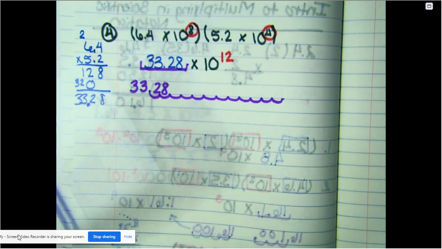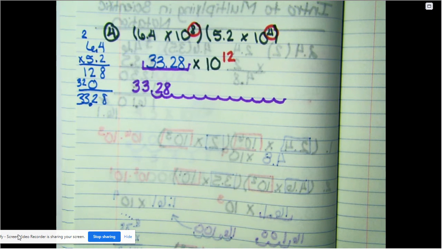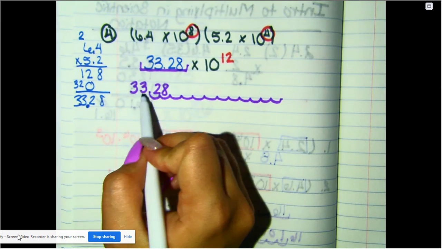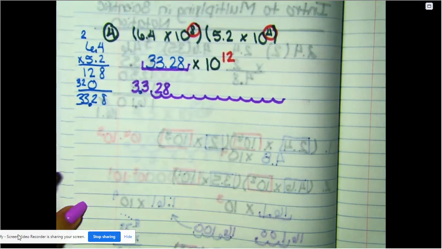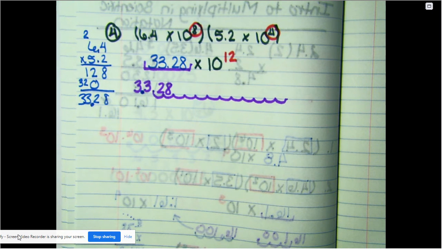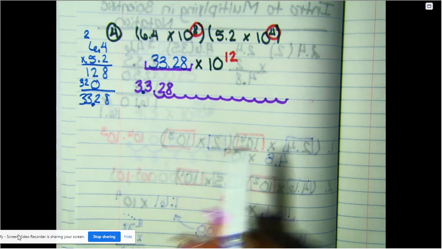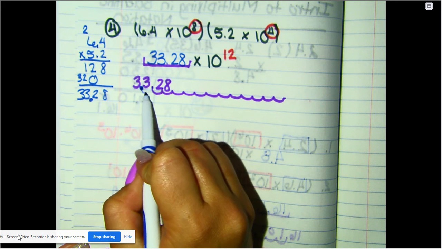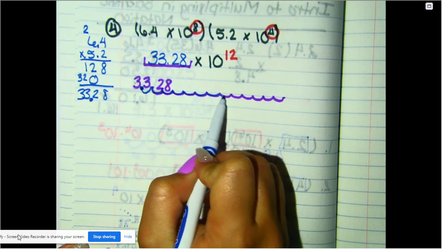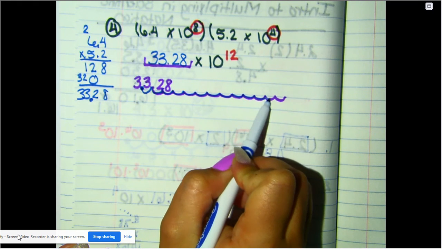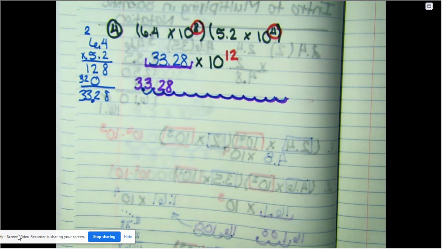Okay, now there's another way because I don't want to necessarily write all of those zeros in there. I know that my decimal point should have been right here between the 2, 3. So it reads 3.328. Okay, so I can just go ahead and add one more. So 1, 2, 3, 4, 5, 6, 7, 8, 9, 10, 11, 12, 13 should have been my exponent.